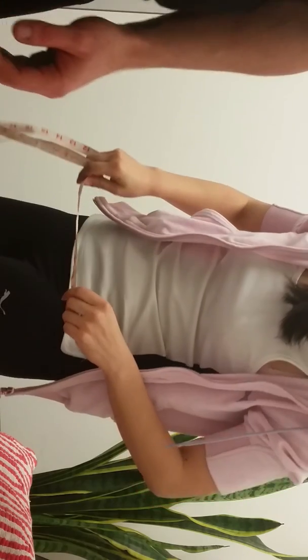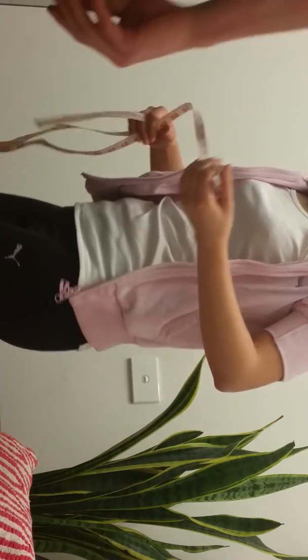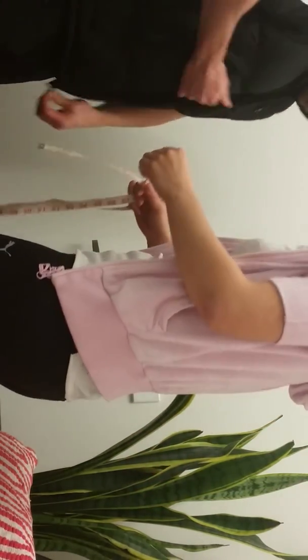Lastly, I'll take the girth measurements. What I'm looking for is the narrowest point of your torso.